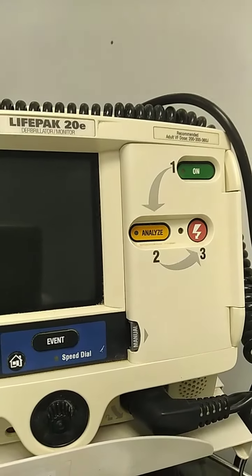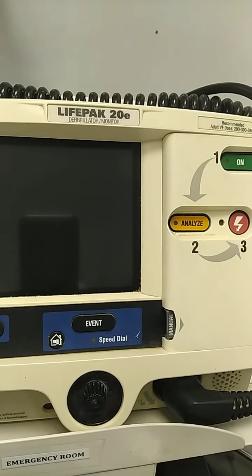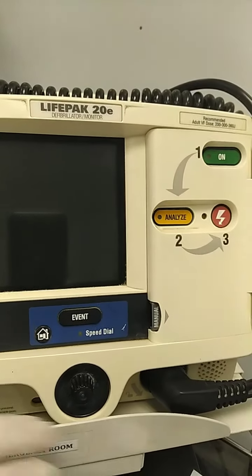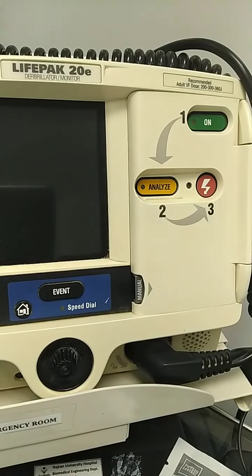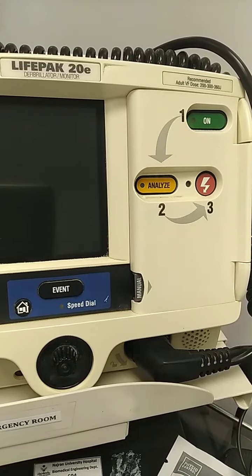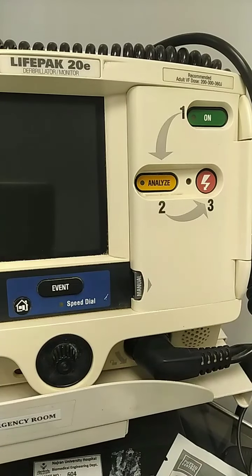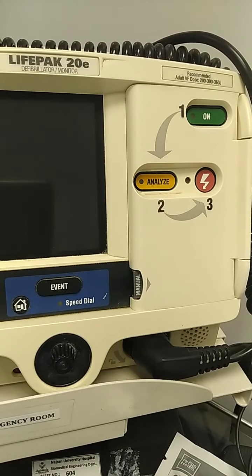In front of the machine, there are two cords that will connect to the patient. These are the ECG leads, and these are for the paddles. Before connecting them to your patient, make sure that these are secure.